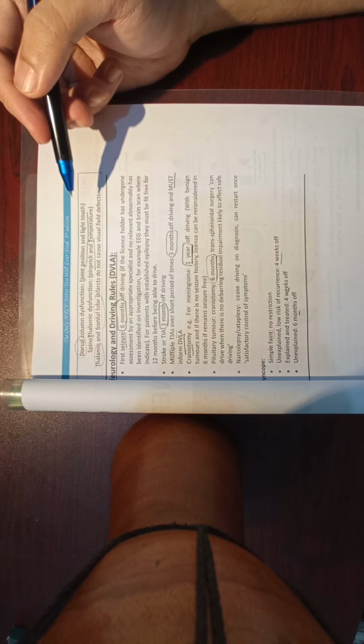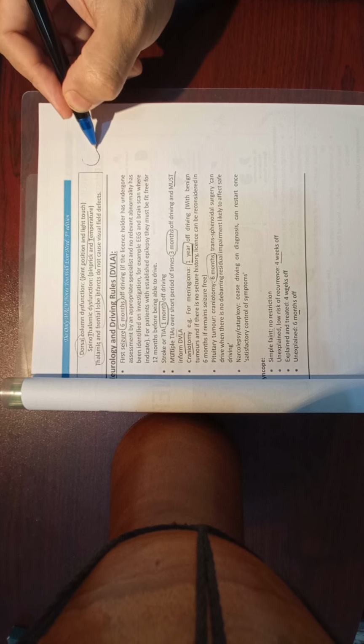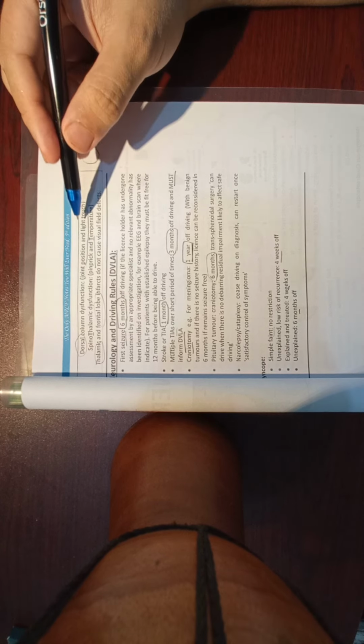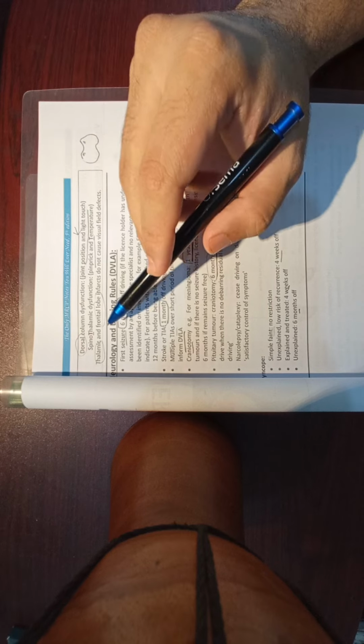Now some other things about dorsal column dysfunction. The dorsal column is in the spinal cord, in the posterior section, not the anterior. It controls joint position and light touch. Remember this: joint position and light touch. Spinothalamic dysfunction affects pinprick and temperature, and the spinothalamic tract is in the anterior position. Thalamic and frontal lobe infarcts do not cause visual field defects. These are key points you need to remember.